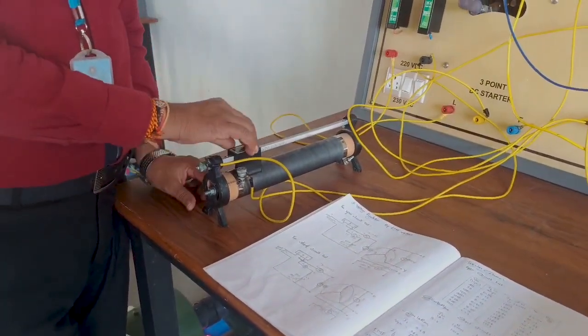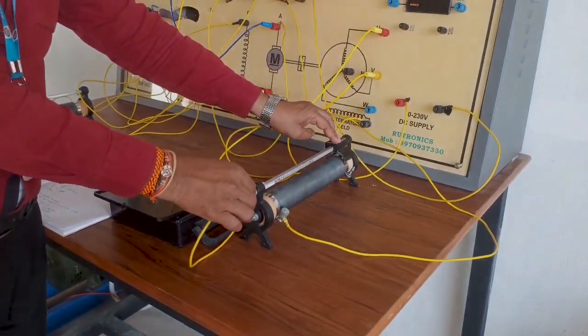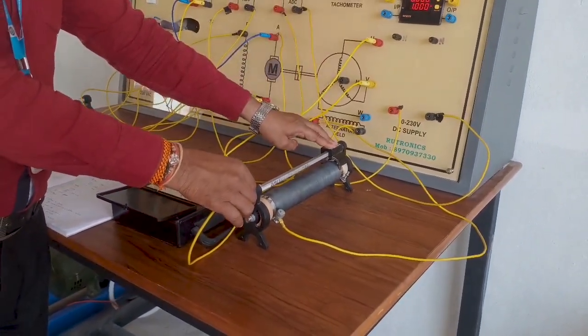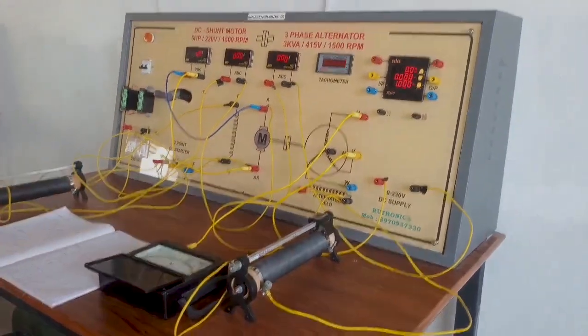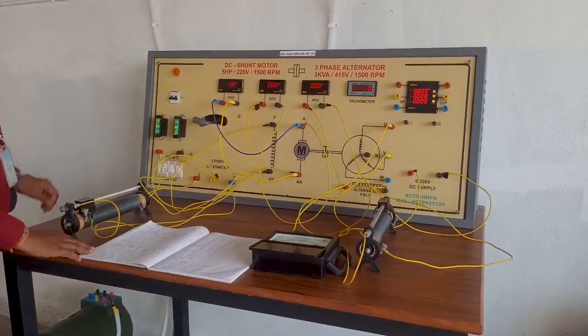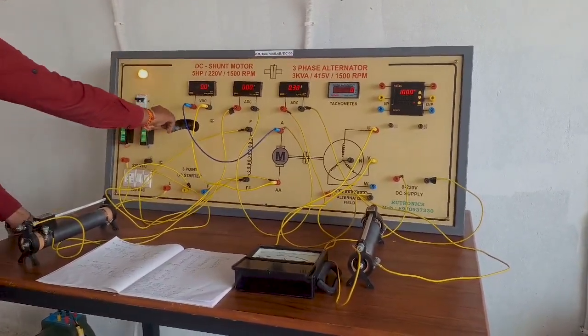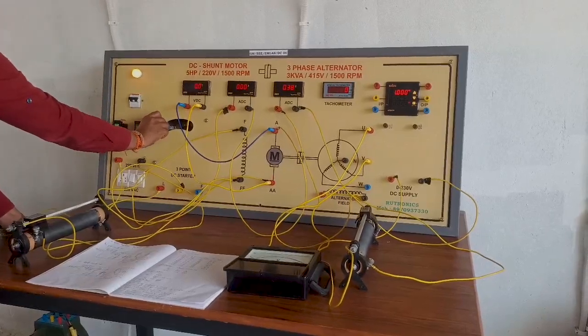We have to keep the rheostat in the cut-out position. This is the motor field rheostat, and this is the rheostat for the alternator field. This should be in the cut-out position. As per the given circuit diagram, after making the connections, you have to close the switch. Once you close the switch, keep the 3-point starter in the on position.